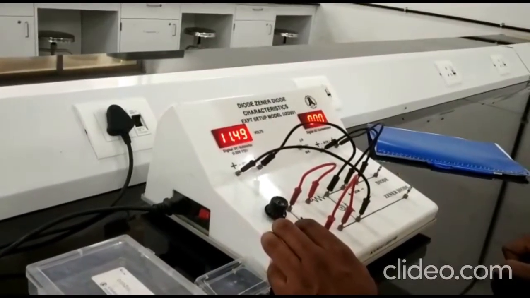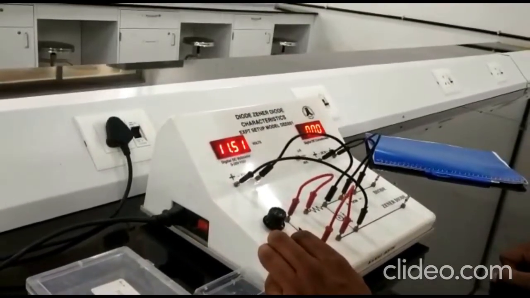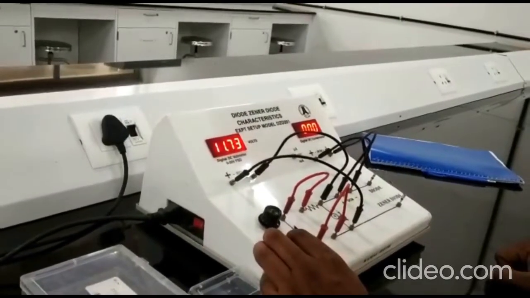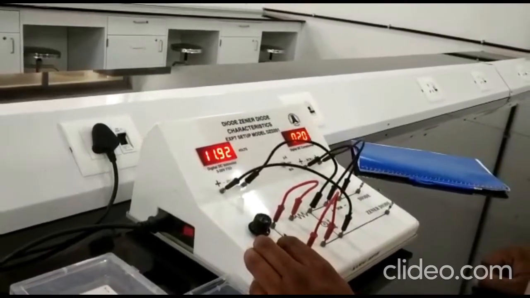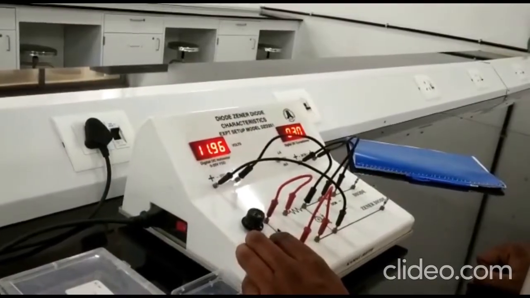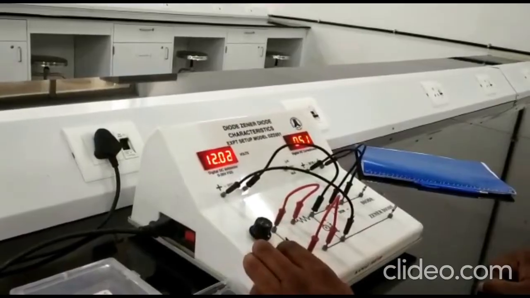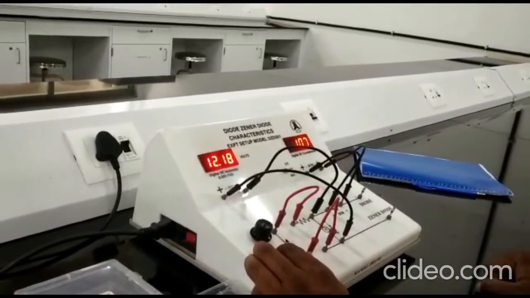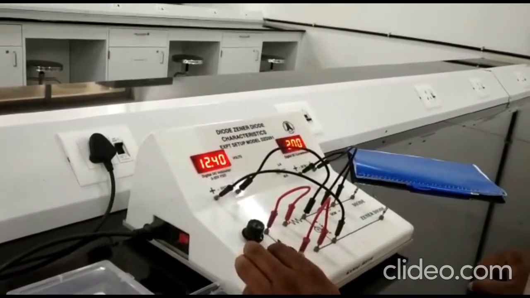11, 0. 11.5. See, you can observe that 11 is also 0, 11.5 is also 0. When it reaches 12, there is a sudden increase of current value. So after 11, you can set the values to 11.5, then after 11.5, you can set the values to 12, then you can set the values to 12.5. Up to 12.5, you can do the experiment.